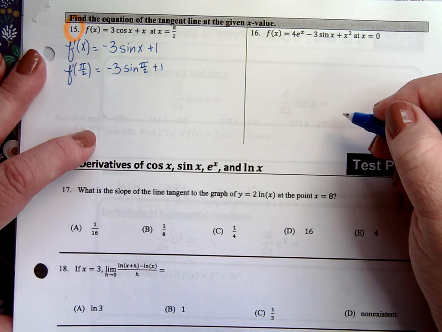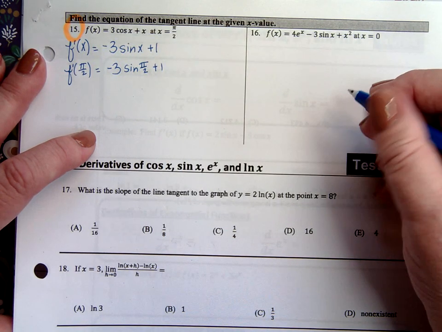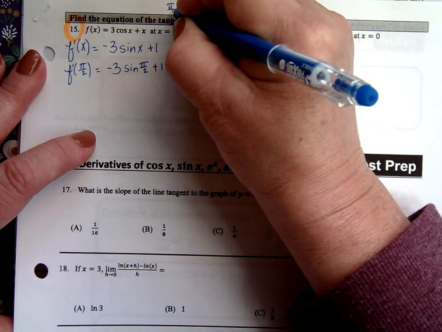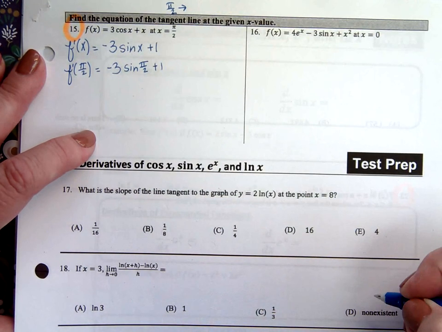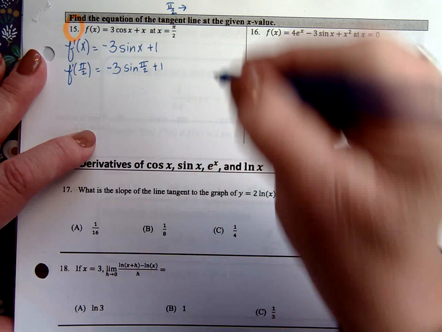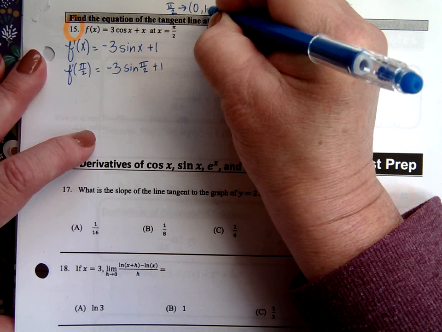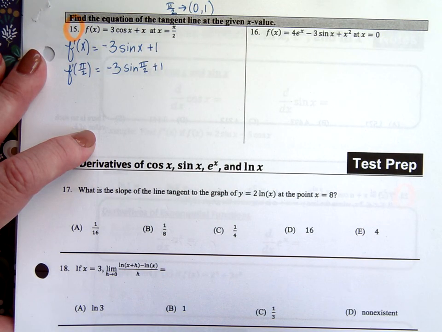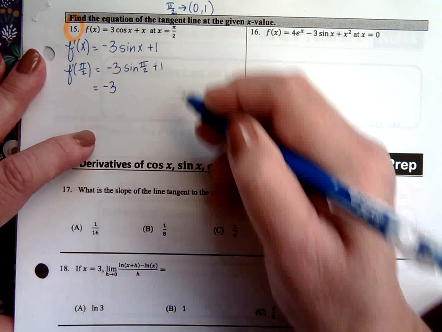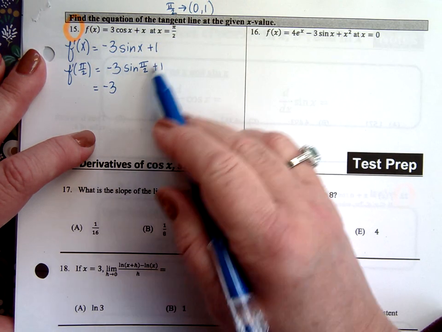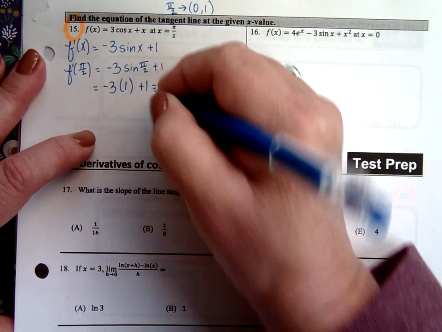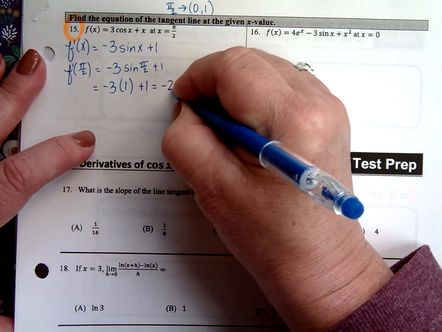So I have to think again about the unit circle. There's a whole lot of questions about the unit circle on this particular packet of notes. If I'm at pi over 2 on my unit circle and I go around and I think, all right, pi over 2 is up at 90 degrees. What's the coordinate there? Coordinate is 0, 1. So I have a negative 3. The sine of pi over 2 is the y value times 1 plus 1 gives me negative 3 plus 1, or negative 2. There's my slope.